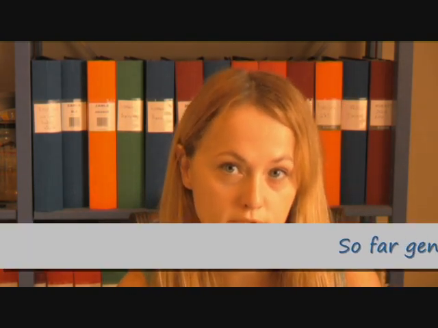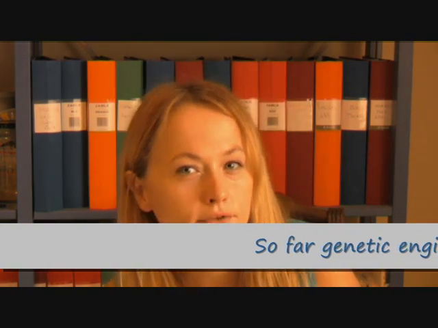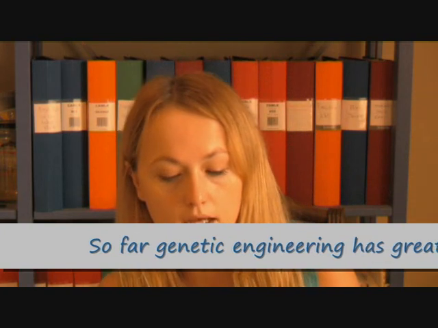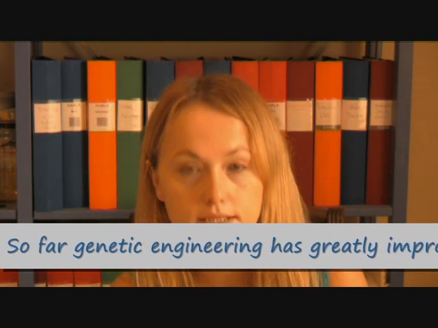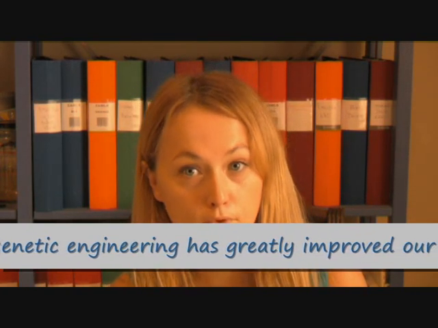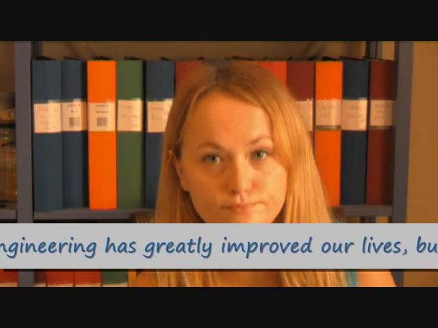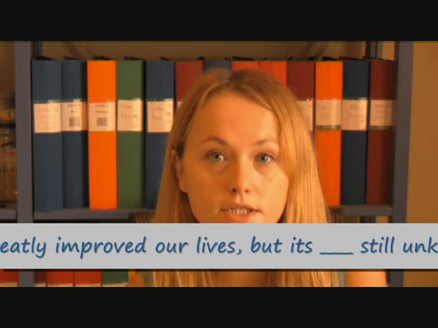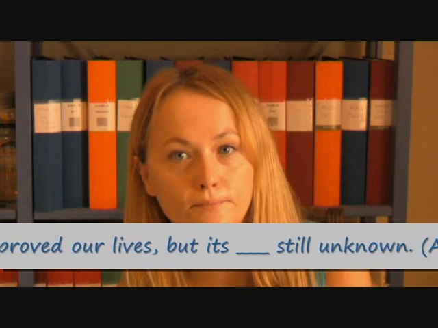C. Are. D. Was. Let's first have a look at verbs and subjects in our sentence. In the first part of the sentence, the verb is has greatly improved. The subject of that verb is genetic engineering.